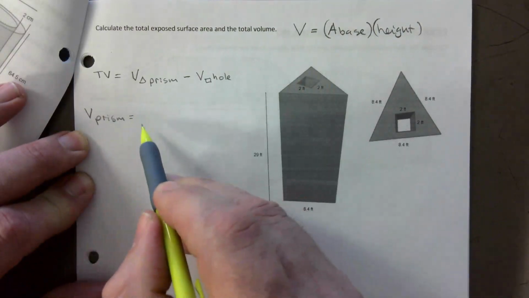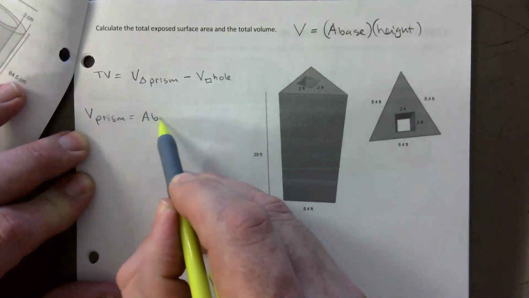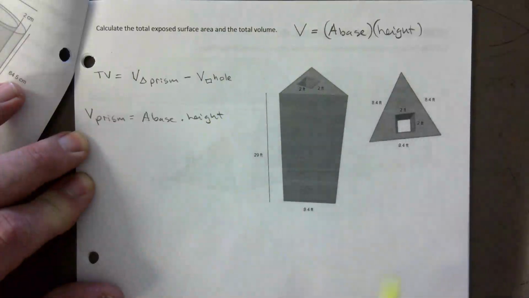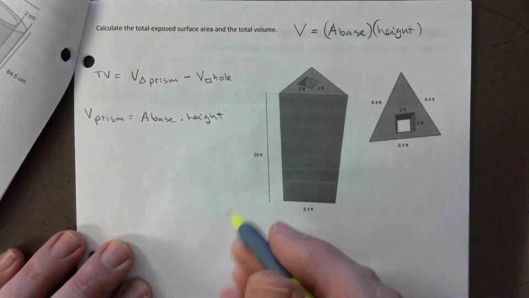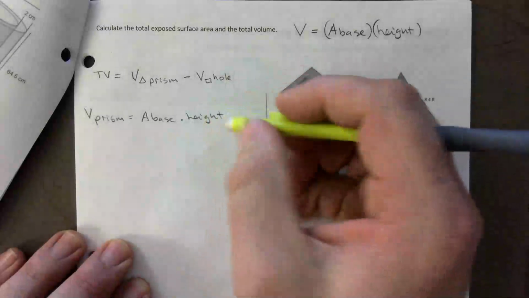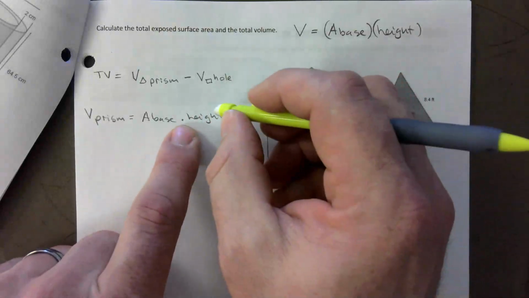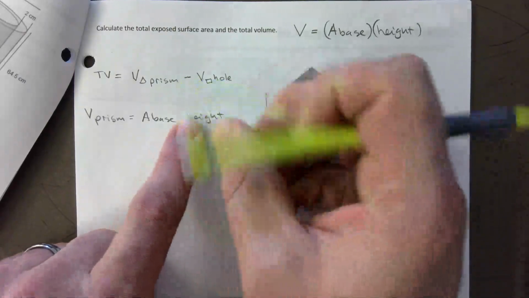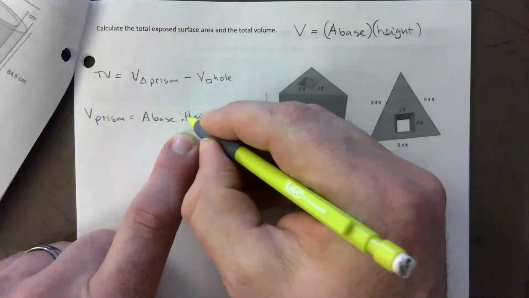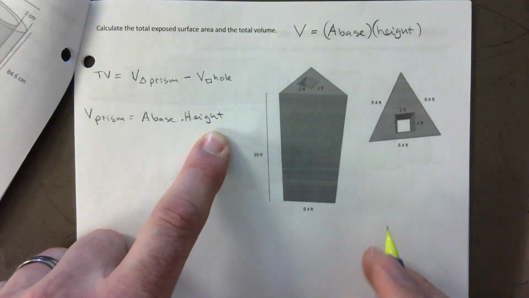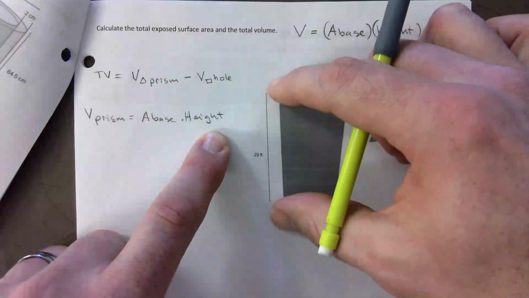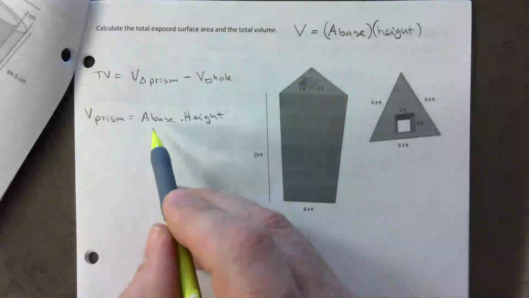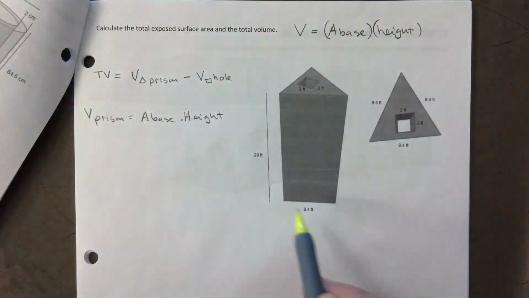And so I will go area of base times the height. I have to be careful here because there are going to be two heights. Let me change that to capital H. Capital H height, meaning this height right here, because there's going to be a height in that triangle as well. So we have to figure out the base here, the triangle.